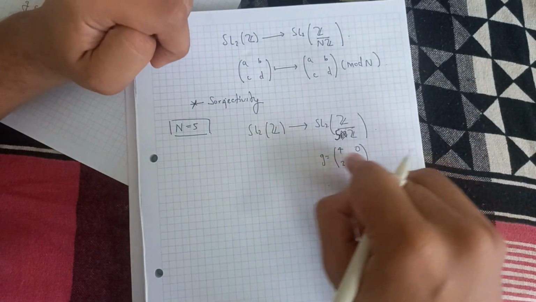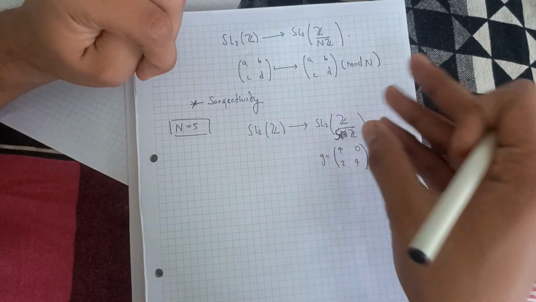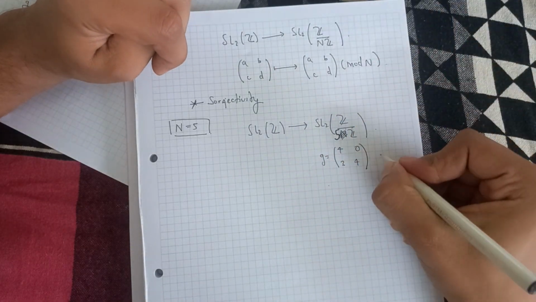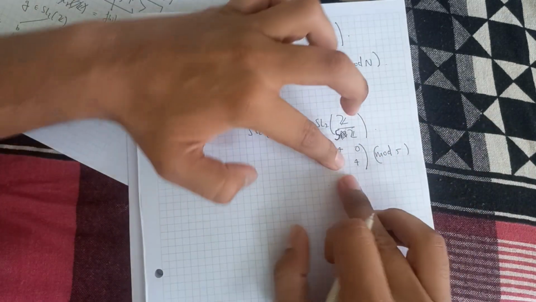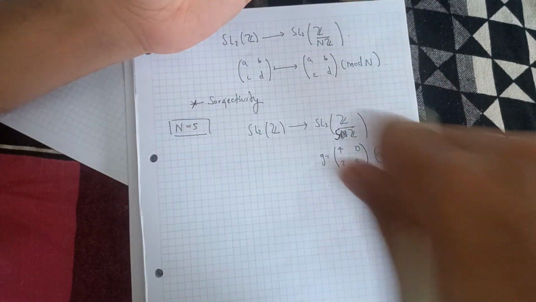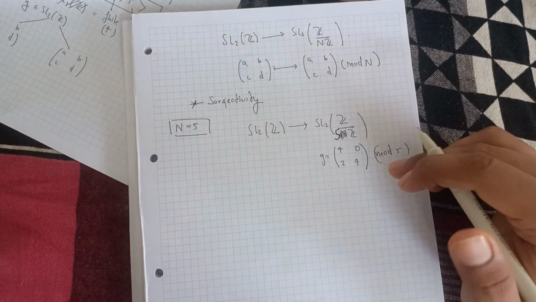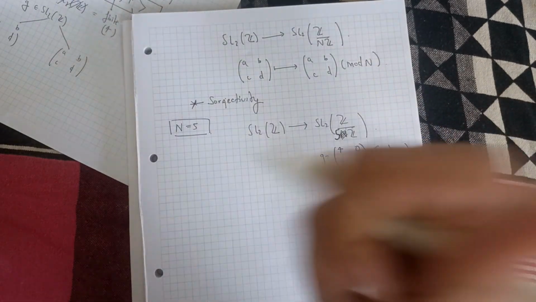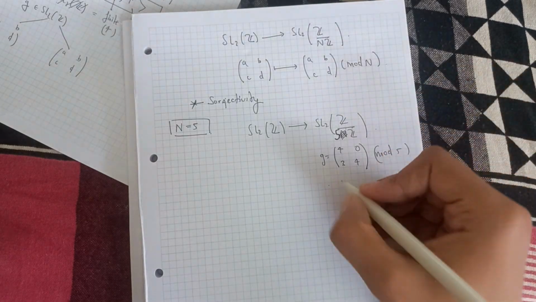Because if we see the determinant, it's 16, and 16 mod 5 is actually 1 mod 5, which is the condition of SL2 of Z mod nZ.